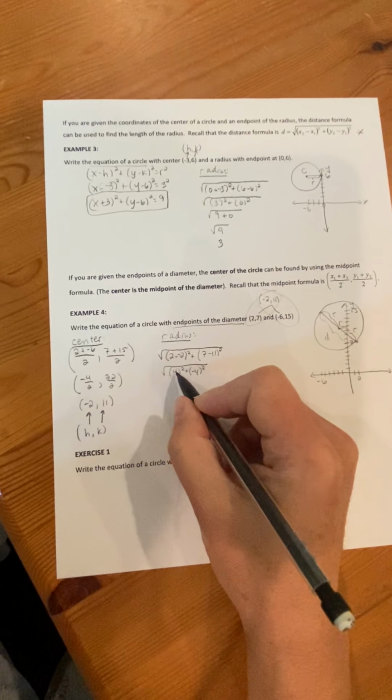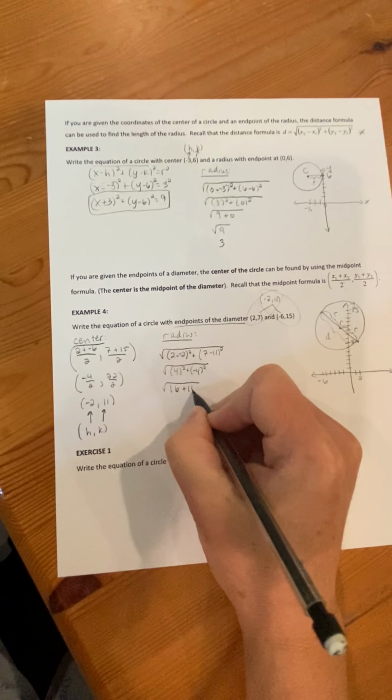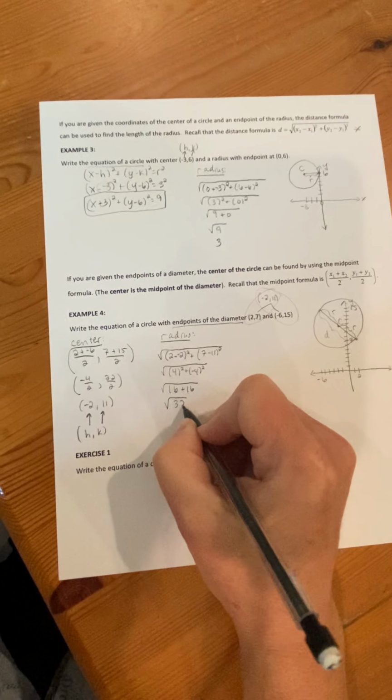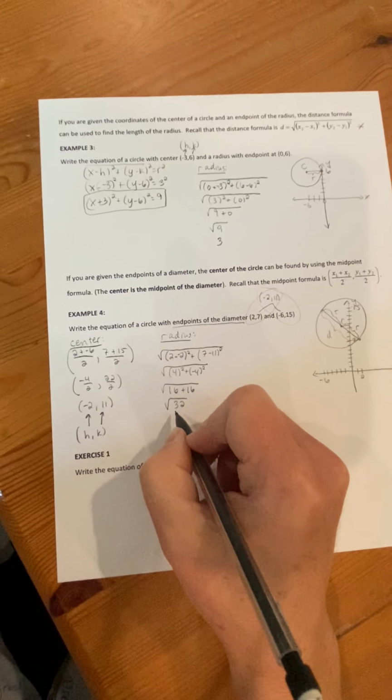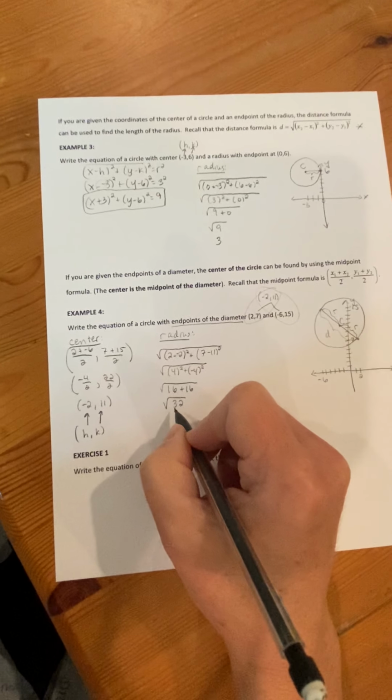All right, so 4 squared, negative 4 squared, make sure you're keeping those parentheses, okay? Anything squared is positive as long as you've got those parentheses there. Now do the adding together, and you don't have to simplify this. Don't turn it into a decimal, nothing like that, because remember, this is your radius, okay?